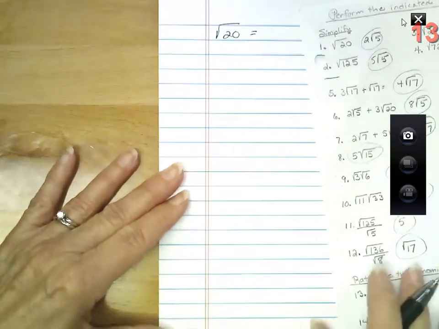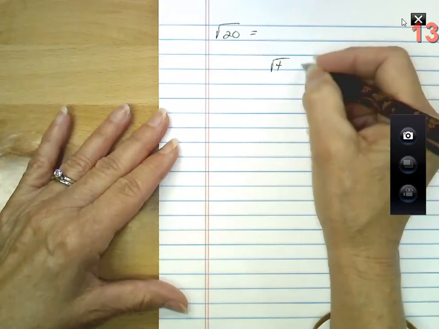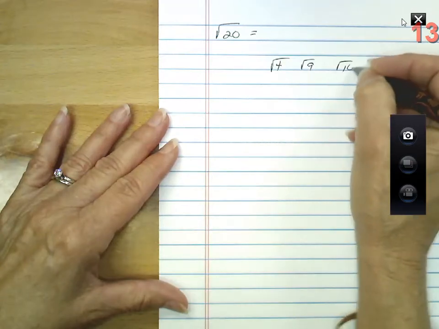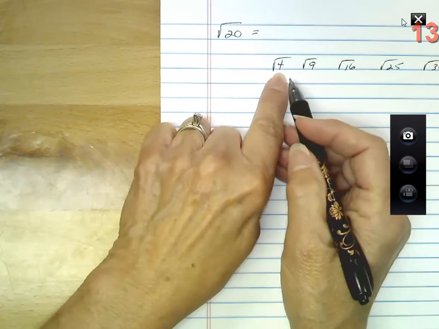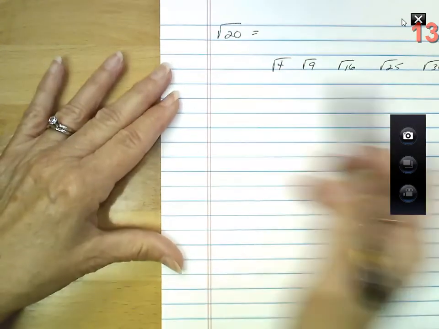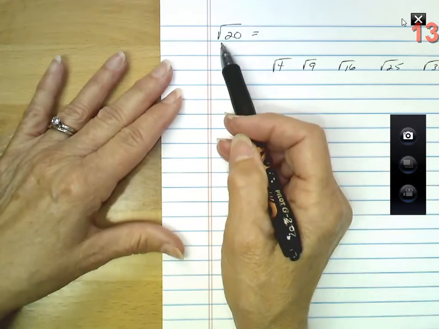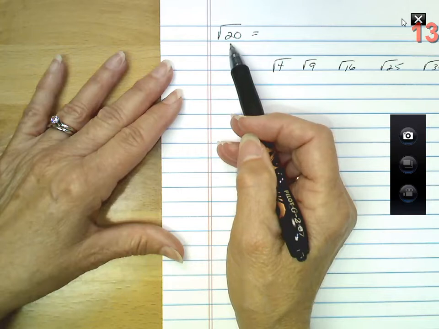Now perfect squares are things like square root of 4, square root of 9, square root of 16, square root of 25, square root of 36. Things that you can find a number times itself that will equal that. So we are looking for these perfect squares inside this number. If we broke it down into 2 times 10, that doesn't help you at all. There's no perfect square there.